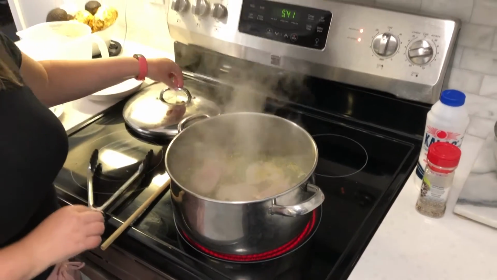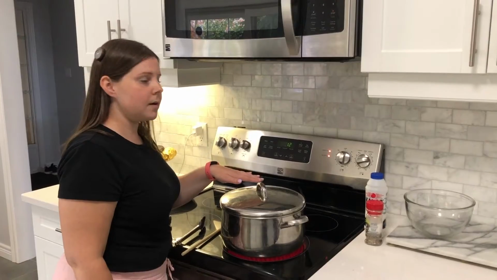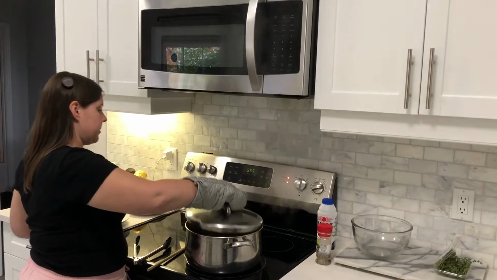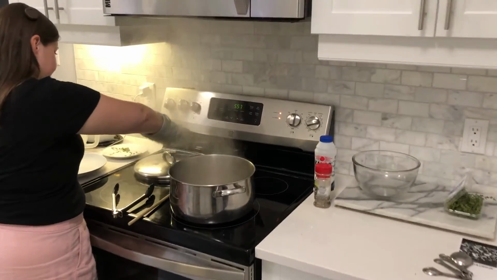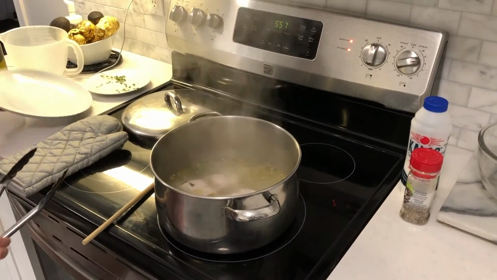Once the chicken thighs are in, the next thing you want to do is close the pot with the lid. We're going to set the timer for 12 minutes. Now that the chicken is done, we're going to take the lid off. You're going to see the chicken is boiling.